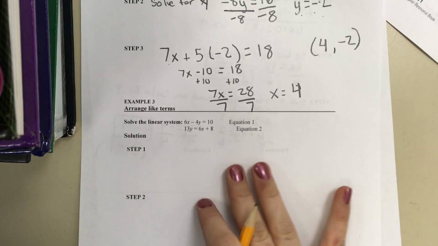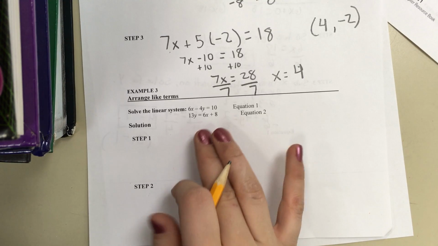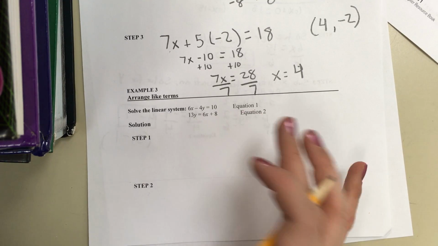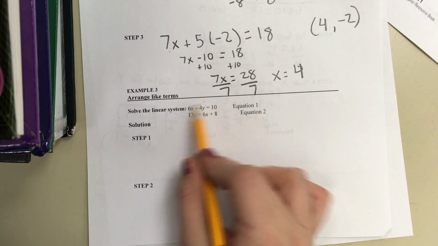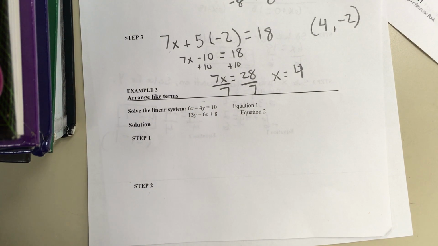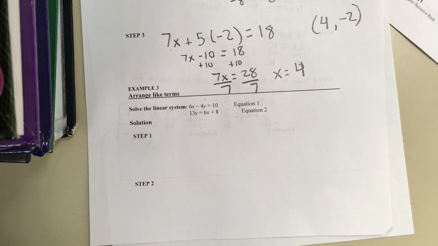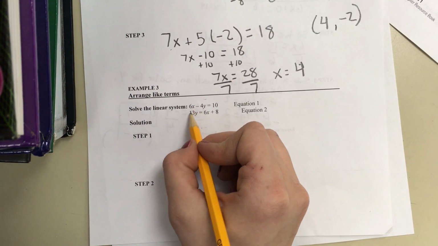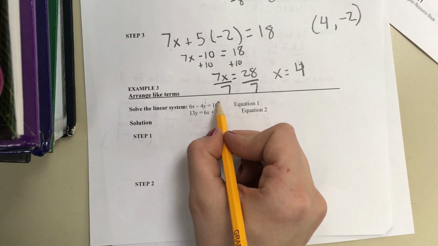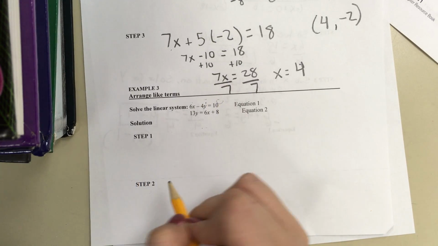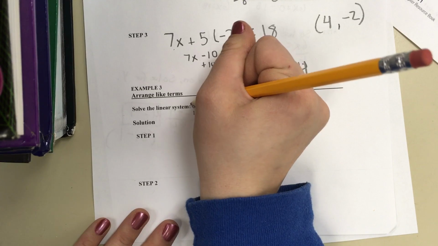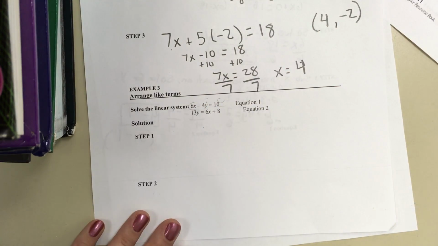I would like to go through one more thing with you in this video, and that is what happens if your terms are not arranged properly. Your goal then is to rearrange your terms so that they do line up with one another. I generally want x, y, and c just like in standard form. Looks like this first one is in standard form.